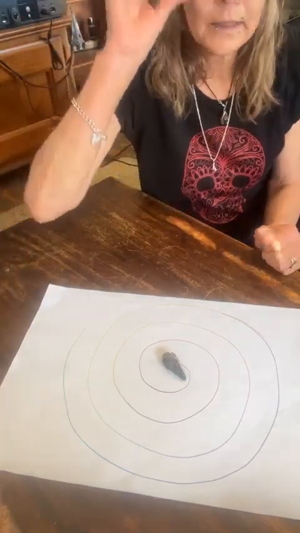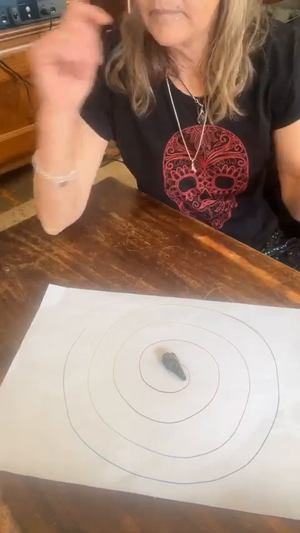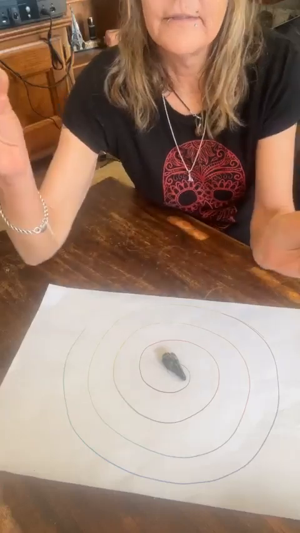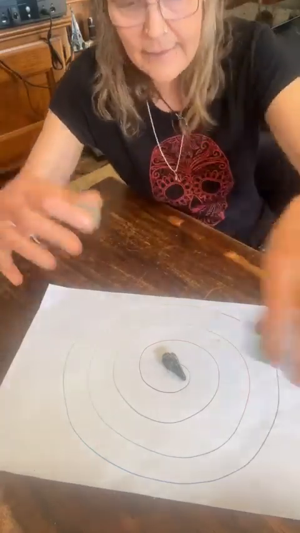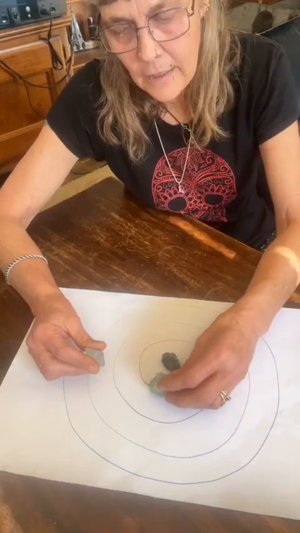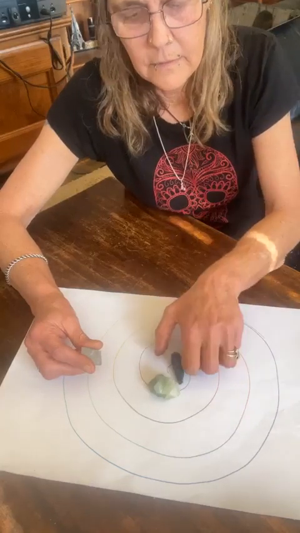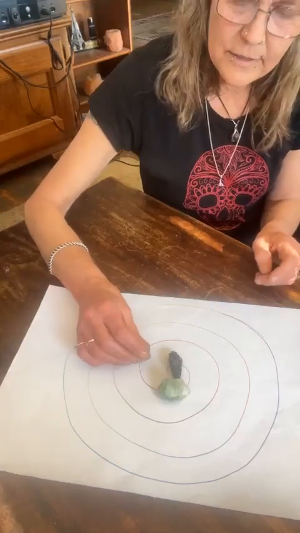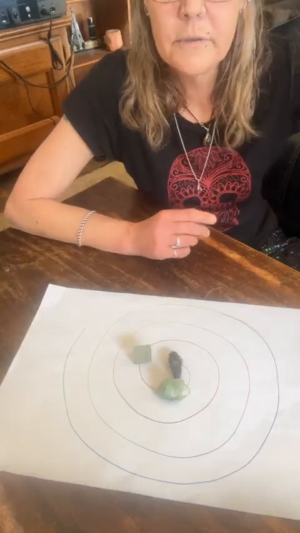Alright. So the next ones are our waystones, and they're the obstacle removers and the energy points to allow that energy to flow. And we're going to place them around our grid. Now you can do this however you want to place them.